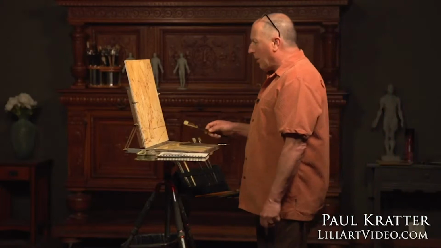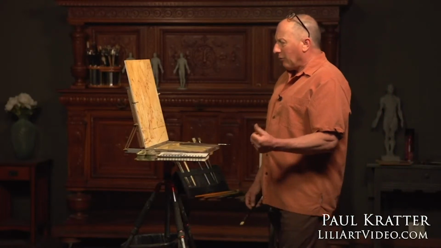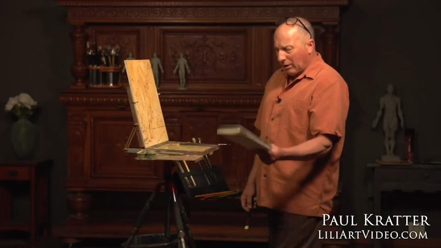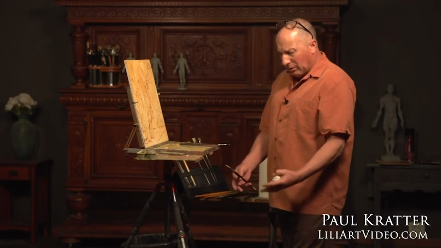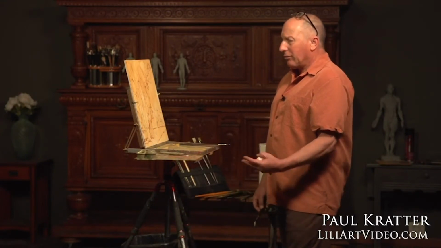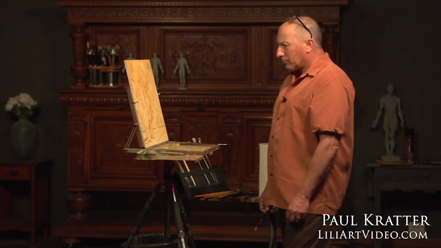So come up here. The other thing that I do, this is out of camera view, is I always take my sketchbook and drop it at my feet and have it there as something I can refer to.